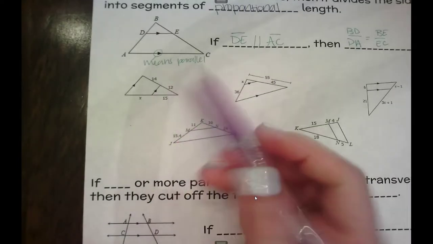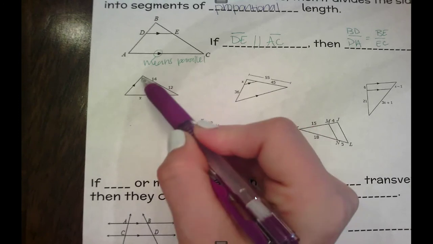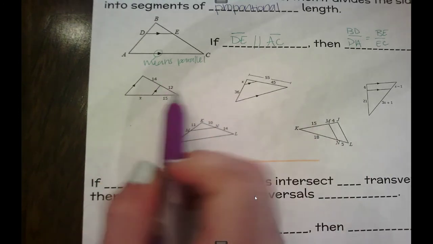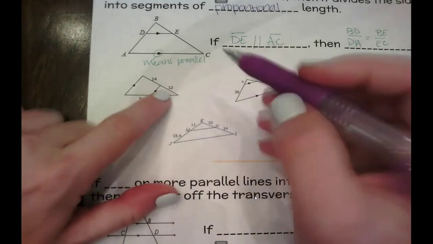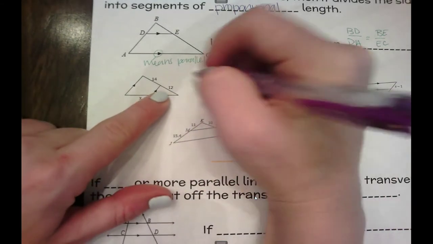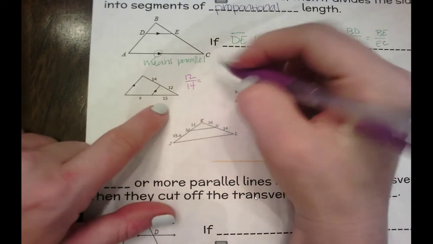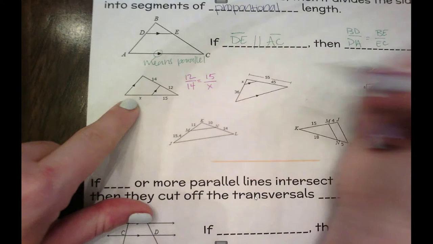So we've got our line inside, and it is parallel to this one. So we know that this little side over this one is going to be equal to this one over this one.